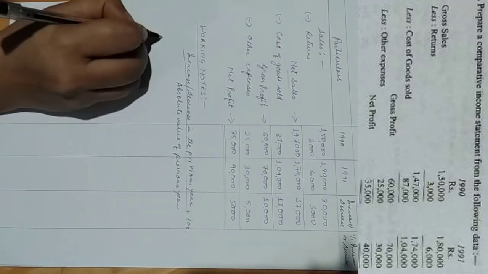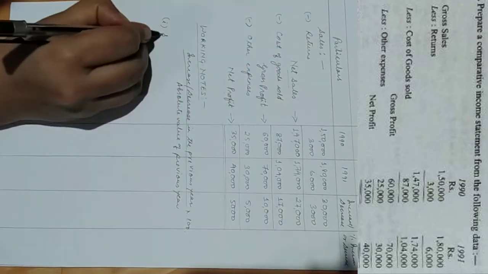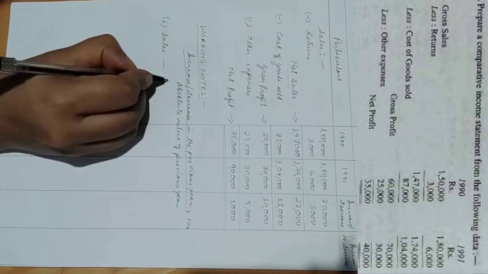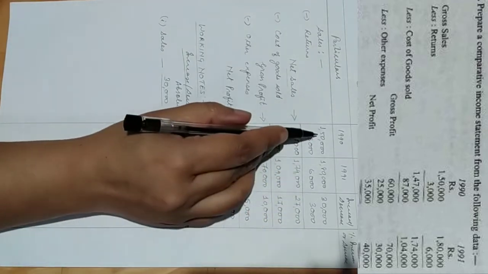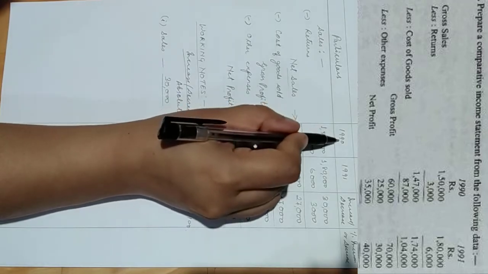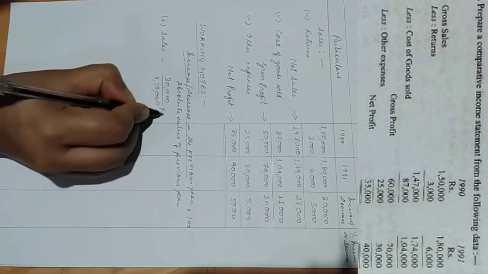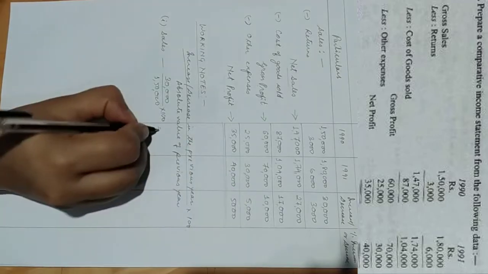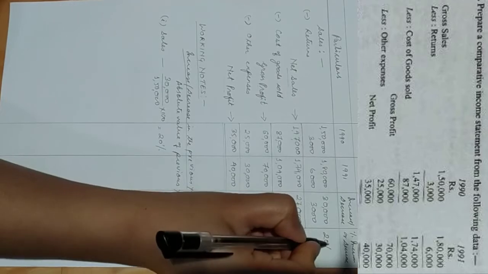So if you see here, for the first one, that means from sales, we have to find out how much the sales increase or decrease is. First you see in the increase or decrease column how much it is, 30,000, right? It has increased by 30,000. Then what was the actual value? Actual value was in the 1990 column, that is the previous year column, 1,50,000. So 30,000 divided by 1,50,000 into 100. If you calculate this, we are getting 20%. So this 20% value you have to put it here.